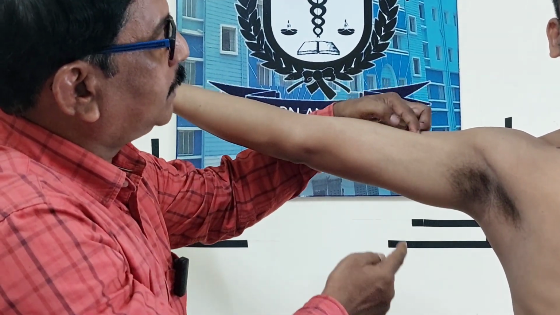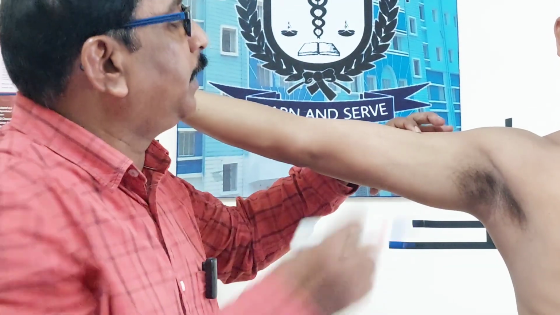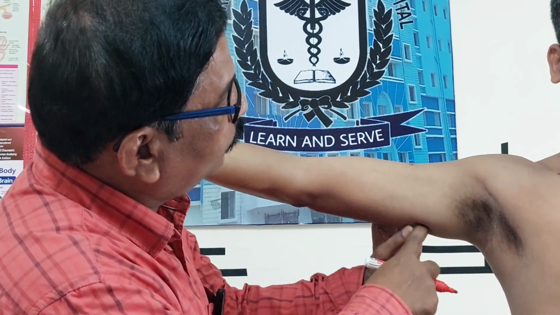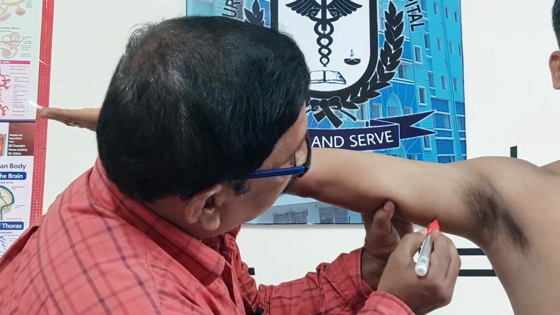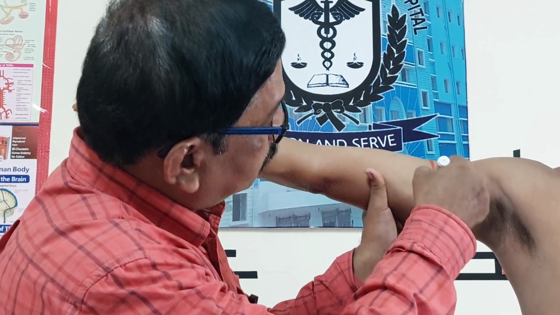This is anterior axillary fold and this is posterior axillary fold. I will come to the lower end of the anterior axillary fold. I will put a point here. Here also I will put a point at the lower end of the posterior axillary fold. Then I will join these 2 points.